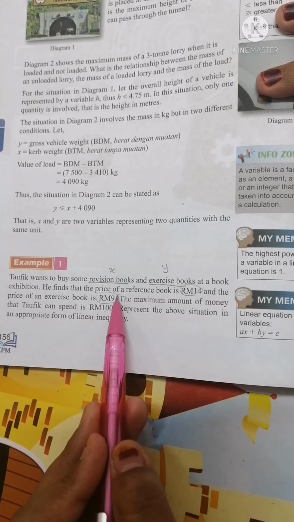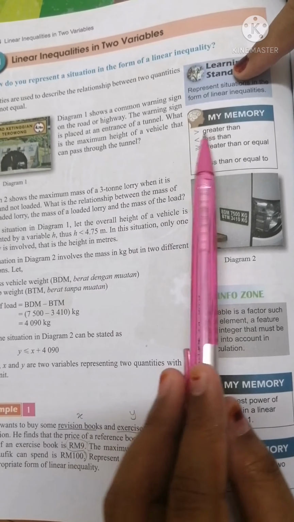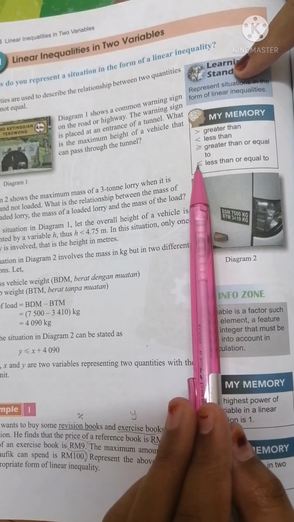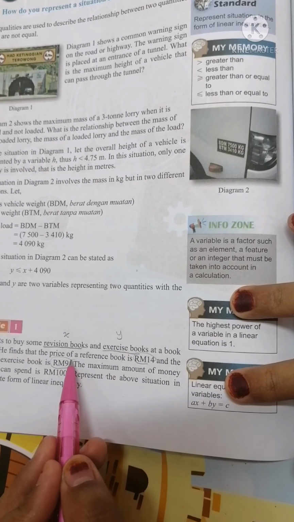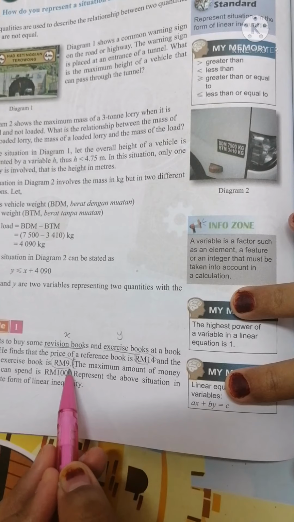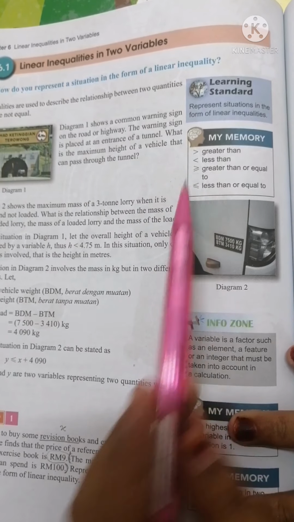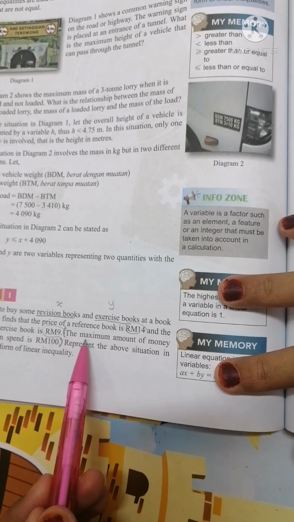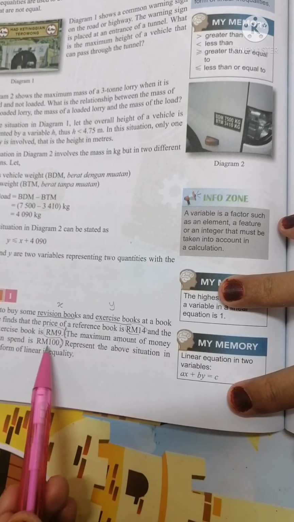This is the sentence that you need to decide which symbol to choose, either this one, this one, this one, or this one. Once again, this is the sentence that decides the symbol that you will use. The maximum amount of money that Taufik can spend is RM100.